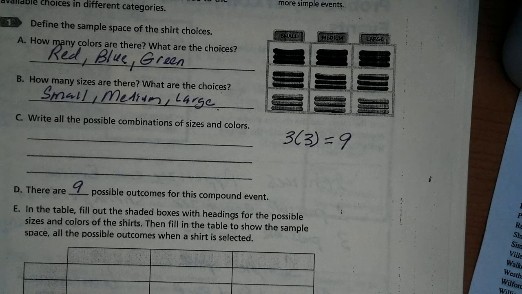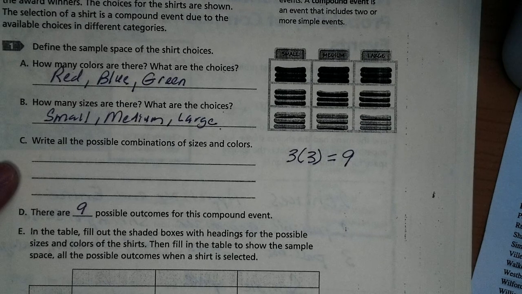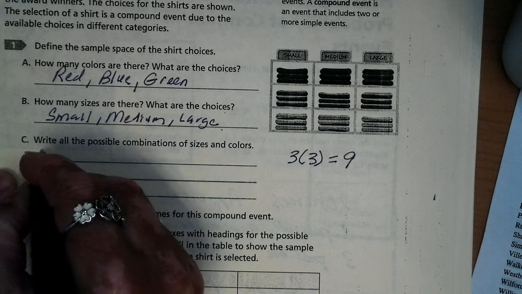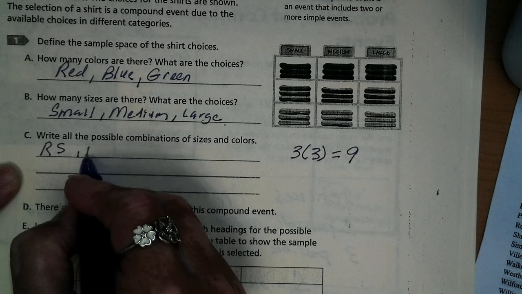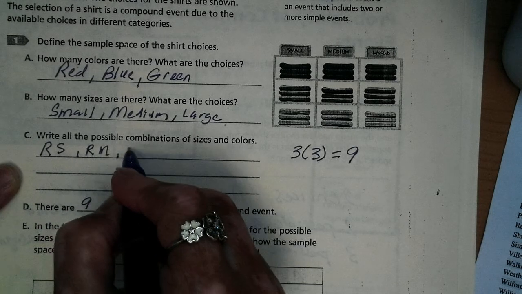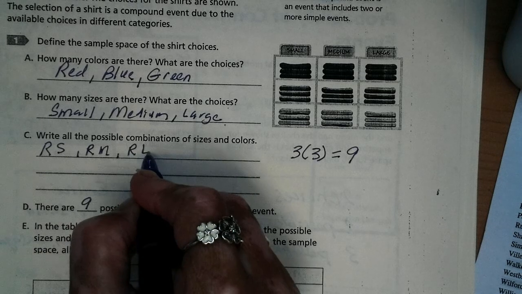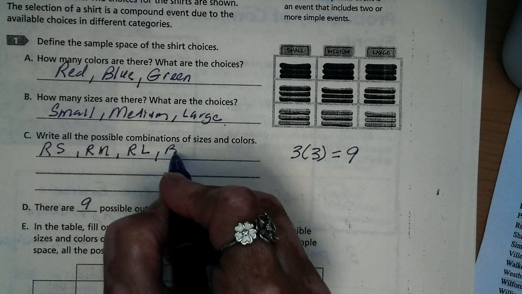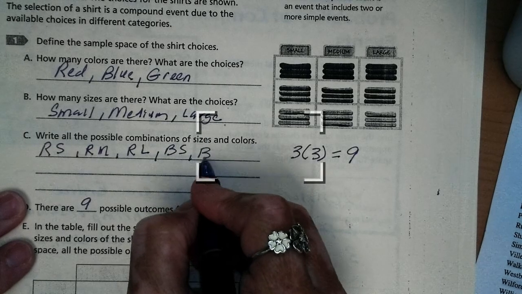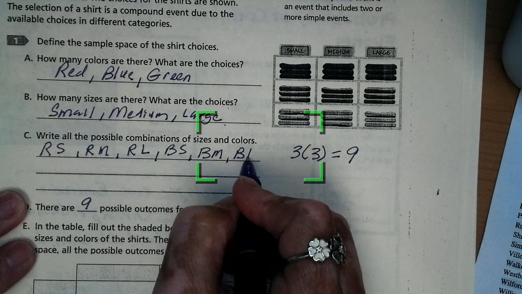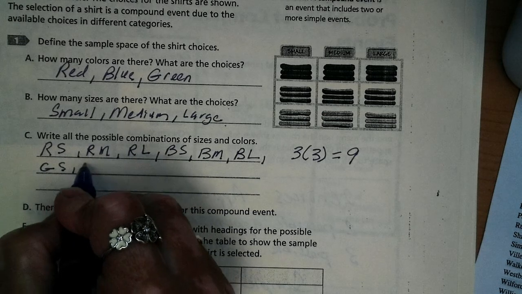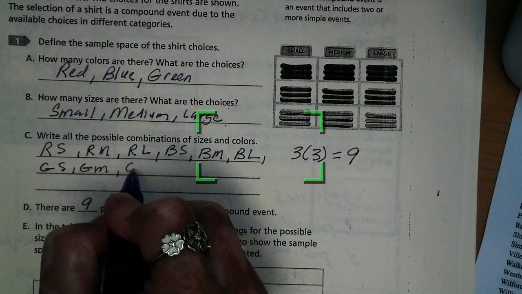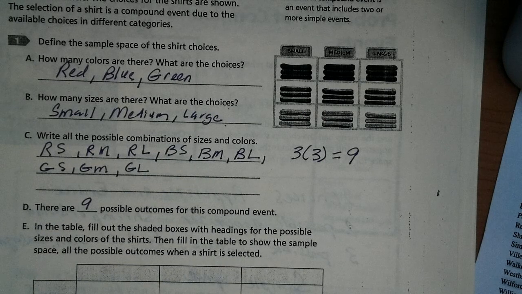Okay, and those possible outcomes would be a red small, so I'm just going to abbreviate them, a red medium, a red large, a blue small, blue medium, blue large, green small, green medium, green large. So that would be what your combinations are.